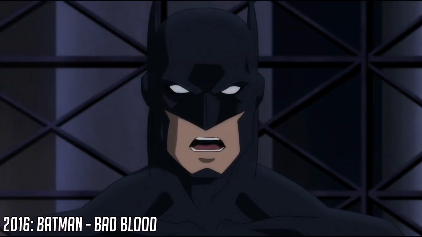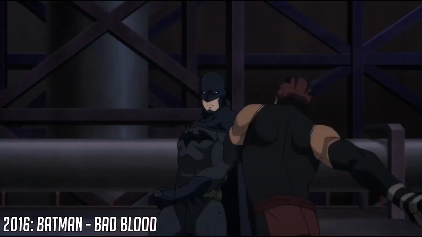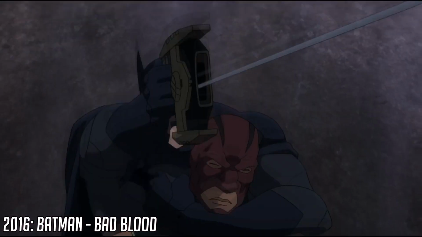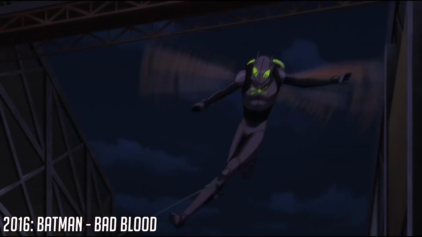Then he appears in 2016 in Batman Bad Blood, and this is about Bruce Wayne that is missing, so Alfred covers for him while Nightwing and Robin patrol Gotham City in his stead.